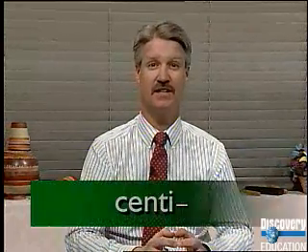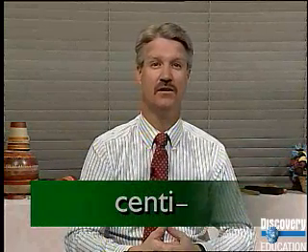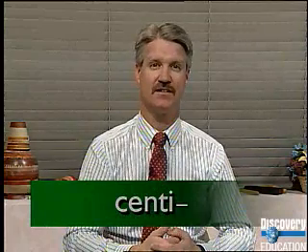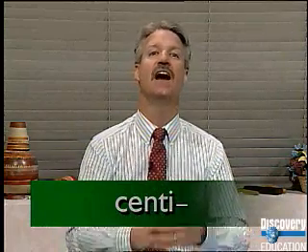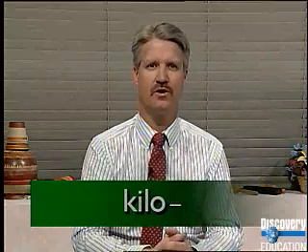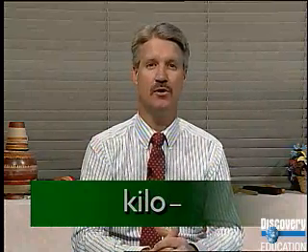Now, last time we talked about centi as a prefix and said that it means 100, like centipede or centimetro or 5 cents, right? Now, we've seen this prefix kilo on the words kilometro and kilogramo.